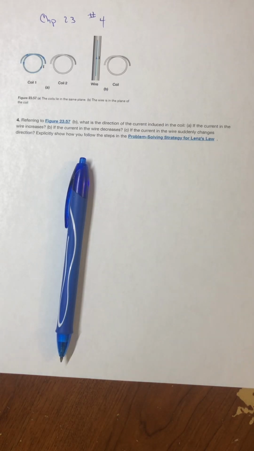All right, students, let me try another video solution. Here is this tough Faraday's law where we're trying to figure out the direction of the induced current.